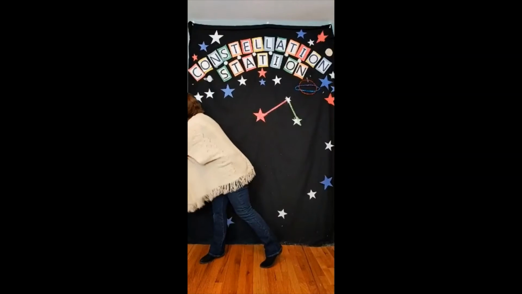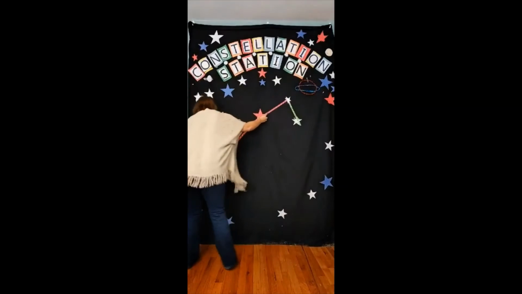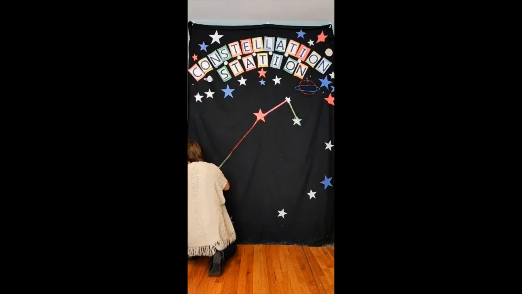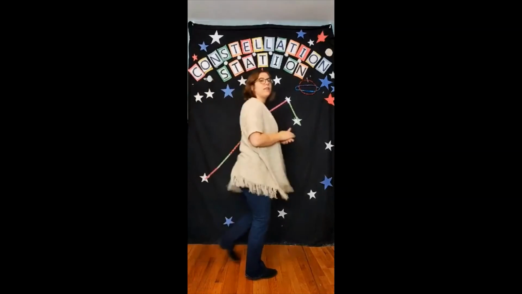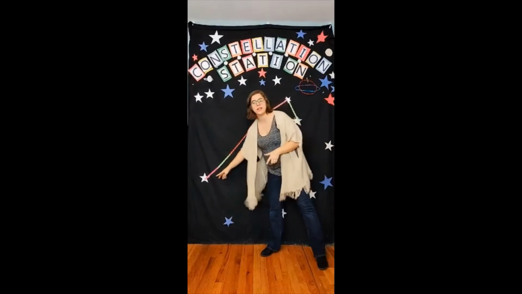We just have one more ribbon left to go. And there you have it, all the stars of Aries, going all the way down like that.